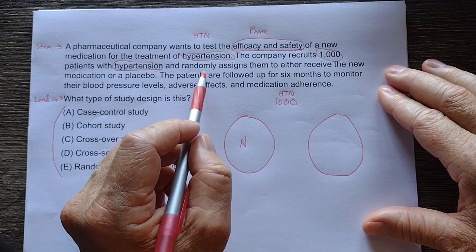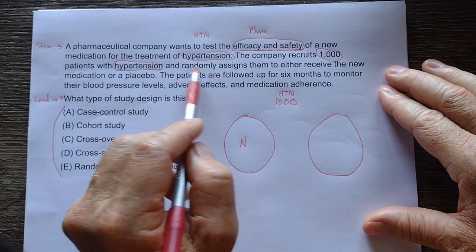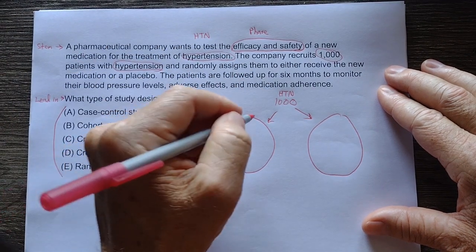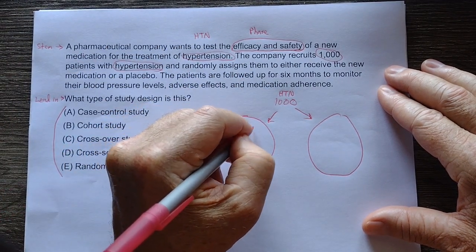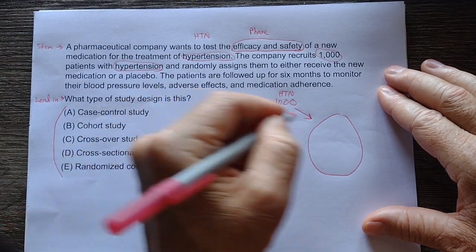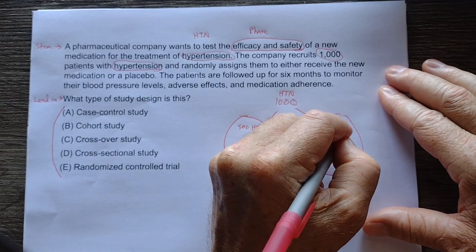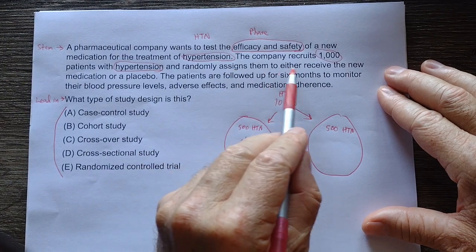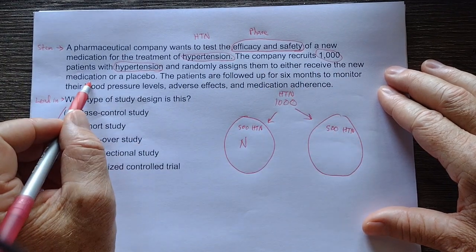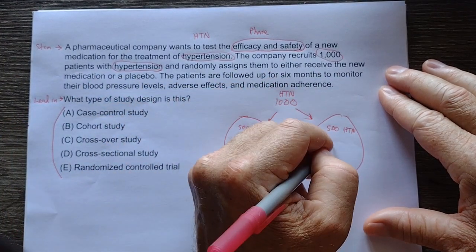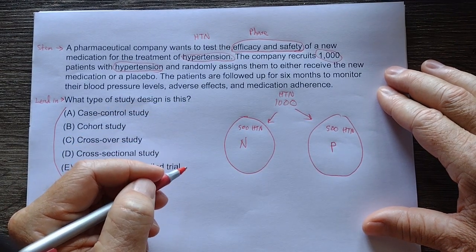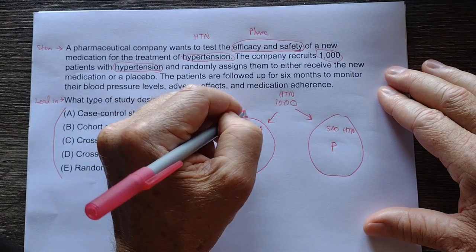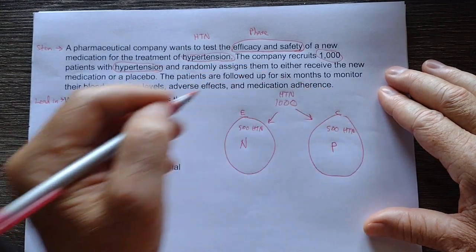Let's see. Randomly assigns them to these groups. So that means there's going to be 500 people here with hypertension and 500 people here with hypertension. Right. Randomly assigns them to either receive the new medication or a placebo. In another video, I also said that it's not just a placebo, right? This is the experimental group, this is the control group.